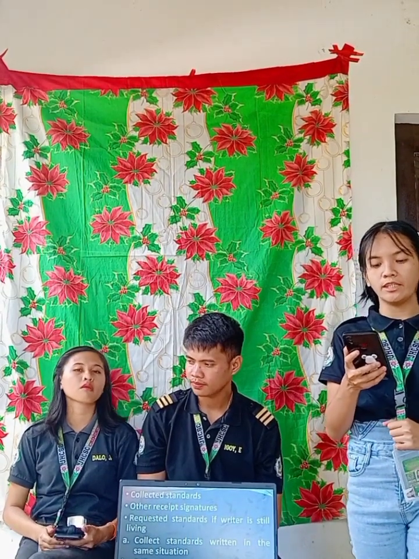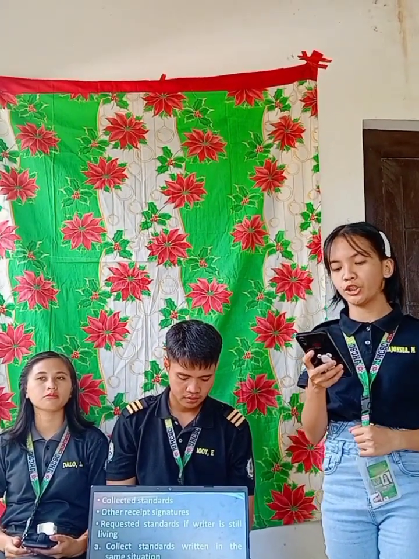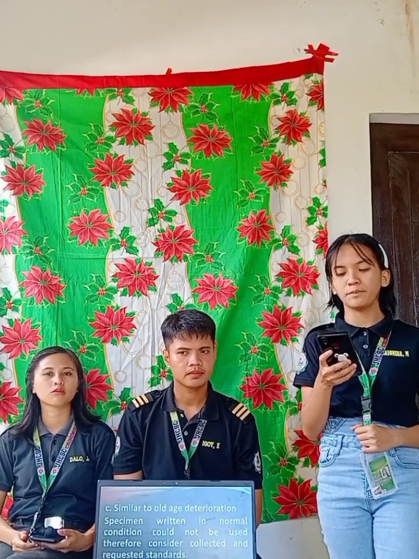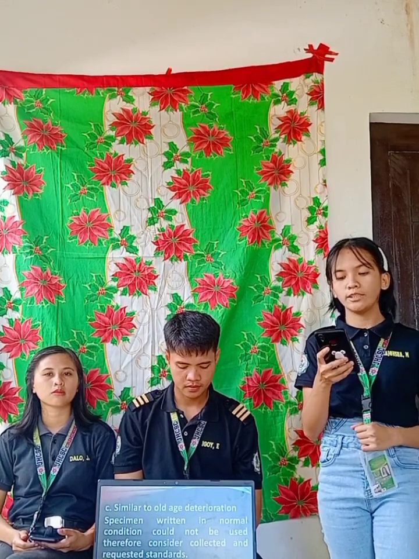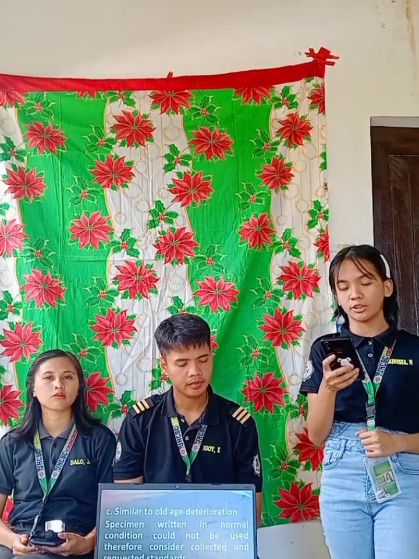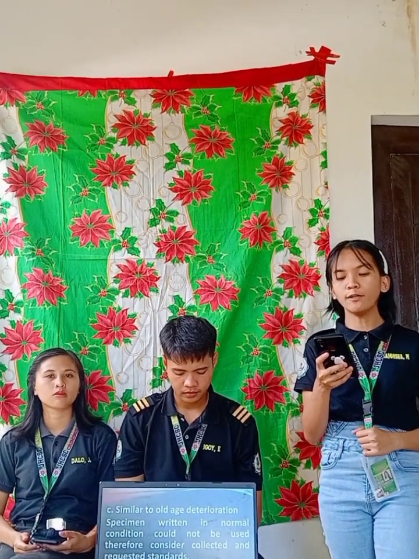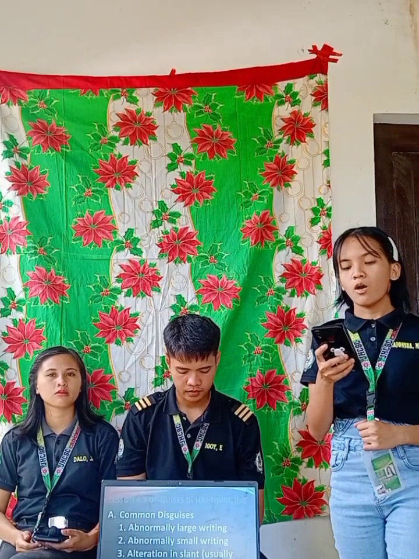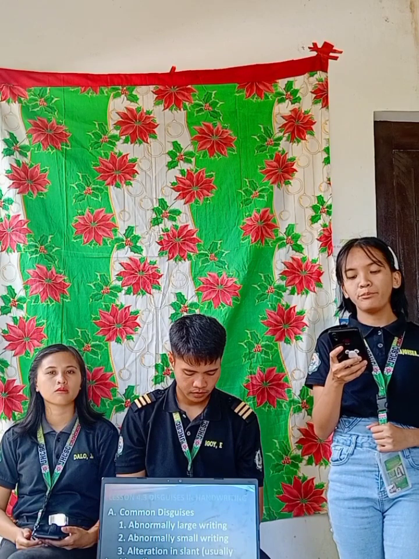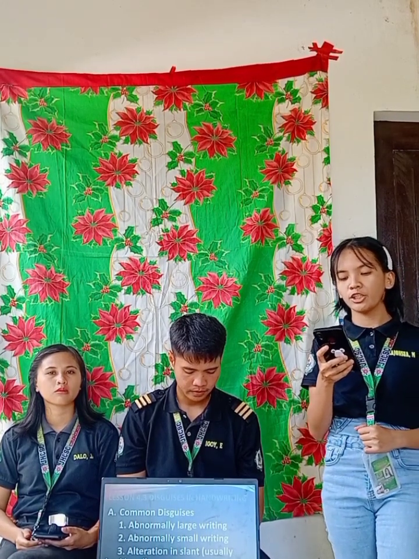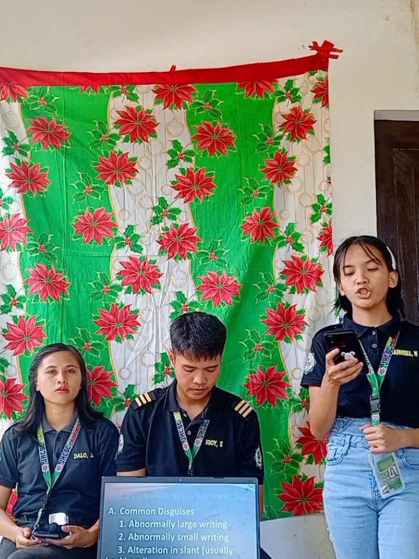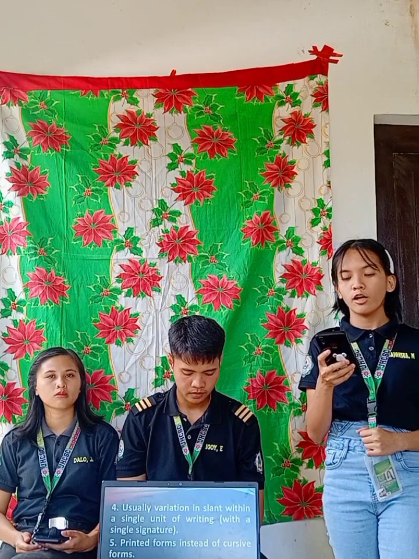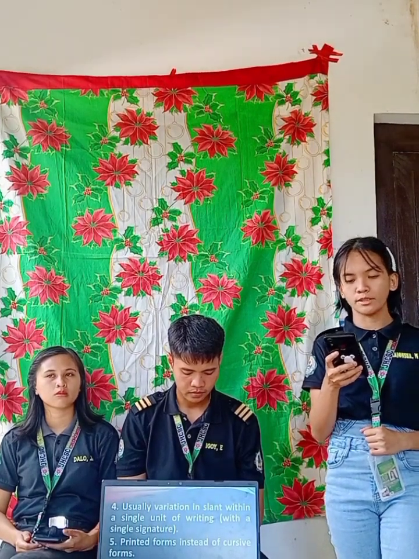A. Collect standards written in the same situation. B. Collect 2 or 3 times more standards. C. Similar to old age deterioration, specimens written in normal condition could not be used, therefore consider collected and requested standards. Lesson 4.3, Disguises in handwriting. A. Common disguises. 1. Abnormally large writing, abnormally small writing, and alteration in slant, usually backhand. Unusual variation in slant within a single unit of writing or within a single signature, printed forms instead of cursive forms.